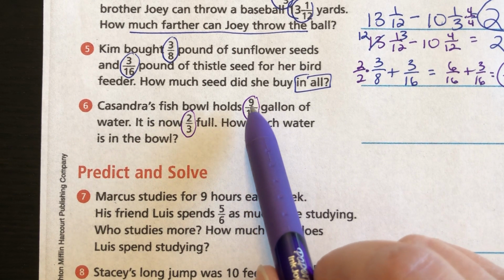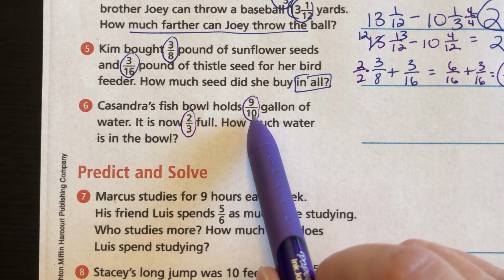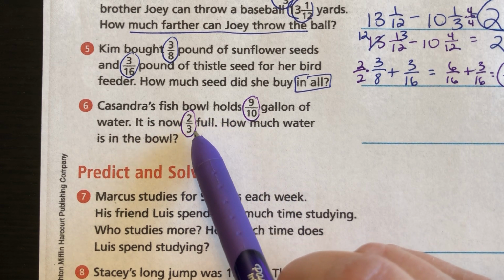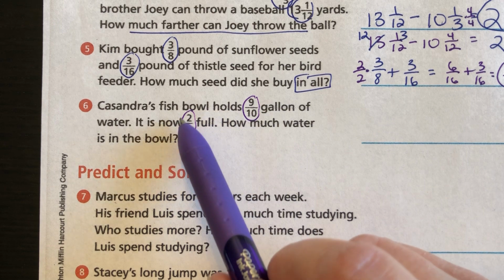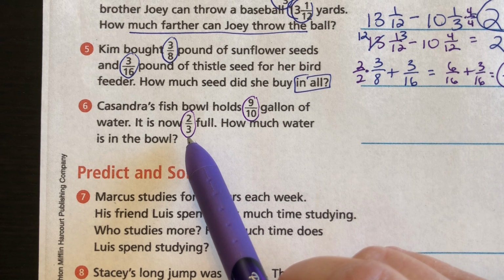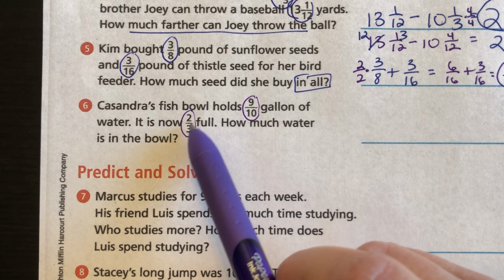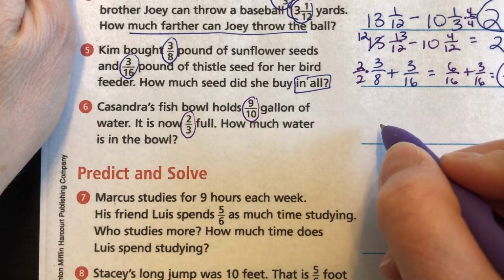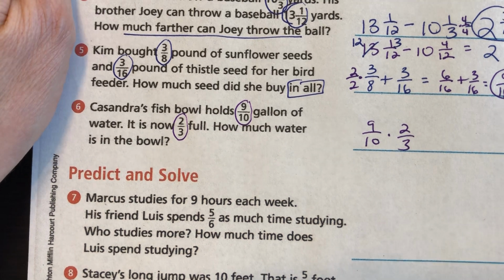Well, if it holds 9/10 and it's not even all the way full, my answer should be less than 9/10. So do you remember what operation I would want to use to get an answer that is less than what I start with when I have a fraction that's less than 1? Multiplication is the key. And another key is it says that it's 2/3 full. It means it's 2/3 of that. So this would be multiplication. You should take 9/10 times 2/3 or 2/3 times 9/10.